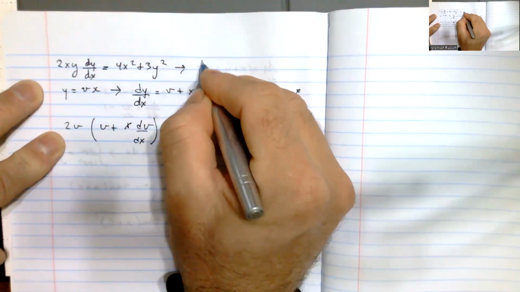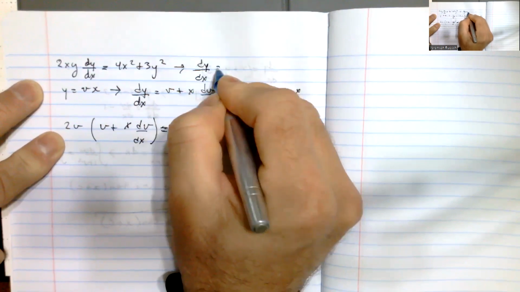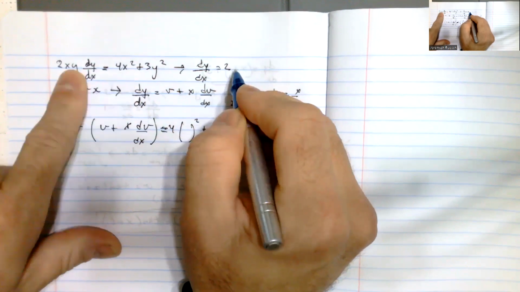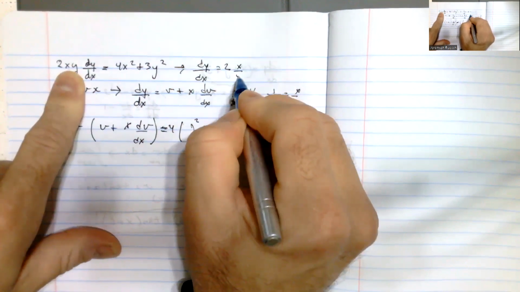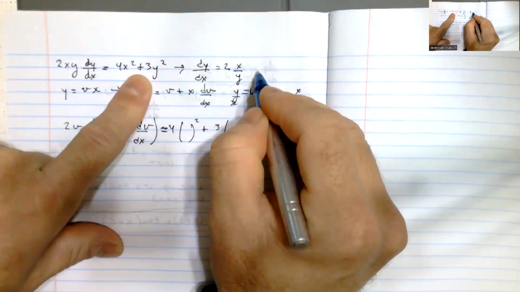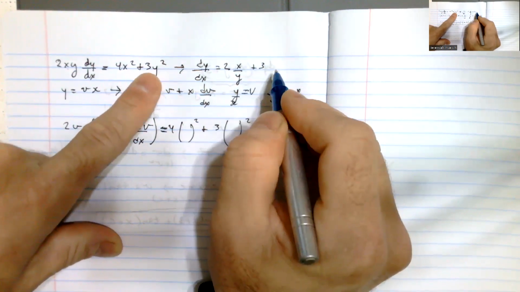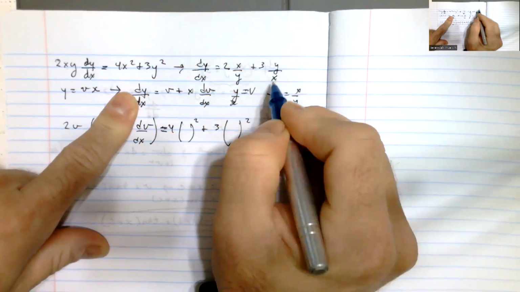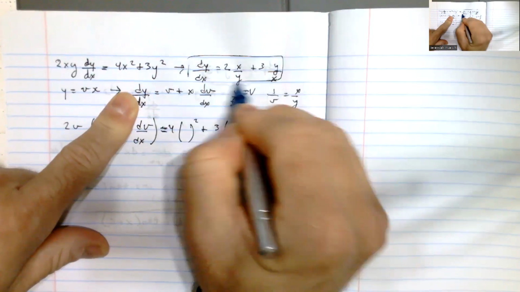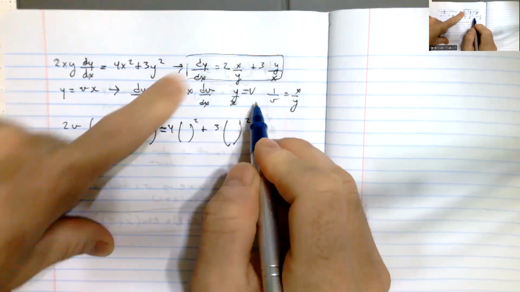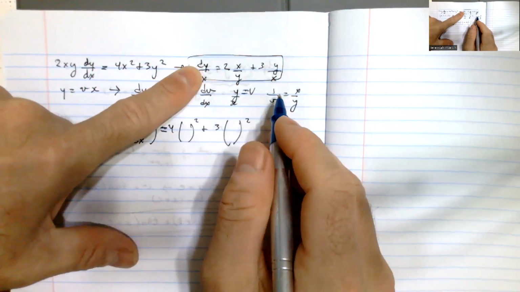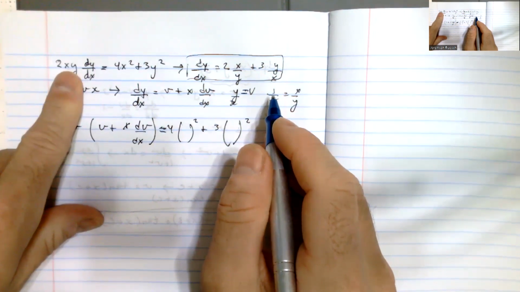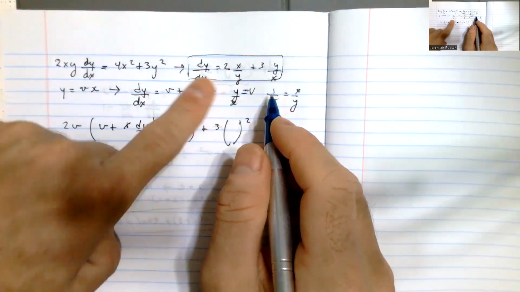So if we do that, we're going to get dy/dx is equal to, the 2 divided by 2 is going to give me a 2x squared. So this is going to give me an x over y, and then plus 3, and then the y is going to cancel, and you're going to get a y over x. And so this form with these observations makes this substitution a much easier process. So sometimes it's helpful to divide out by the coefficients or the functions here and simplify that way.